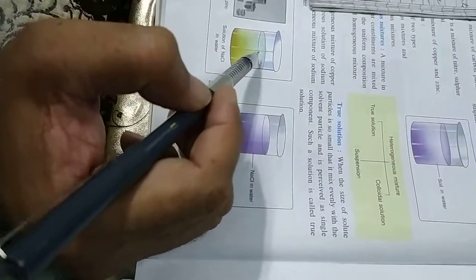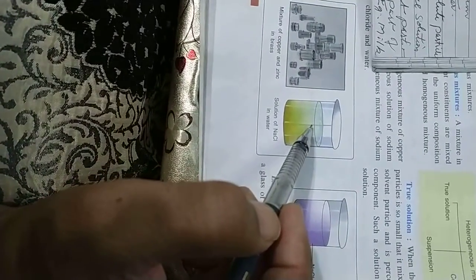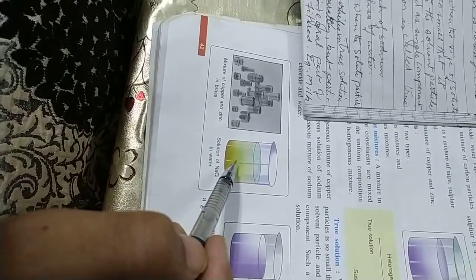We see NaCl, and the solute particles of NaCl are very evenly mixed with water, so that we cannot differentiate between the water particles and the particles of sodium chloride. So this is a homogeneous mixture. It is a mixture in which the different constituents are mixed uniformly, very nicely with each other, and it has a uniform composition throughout. Such mixtures are called homogeneous mixtures.